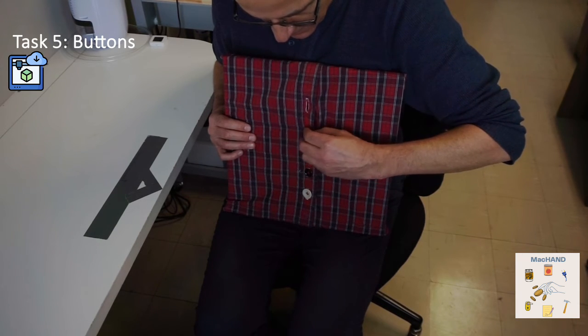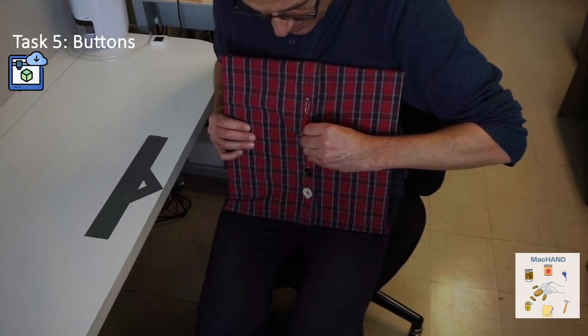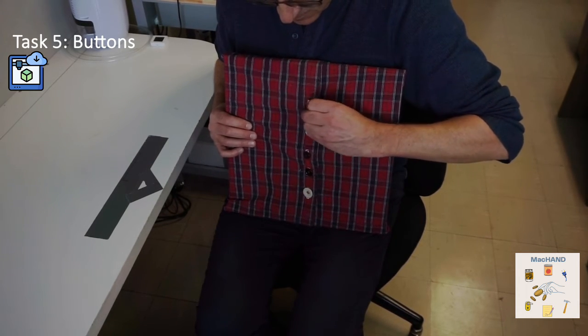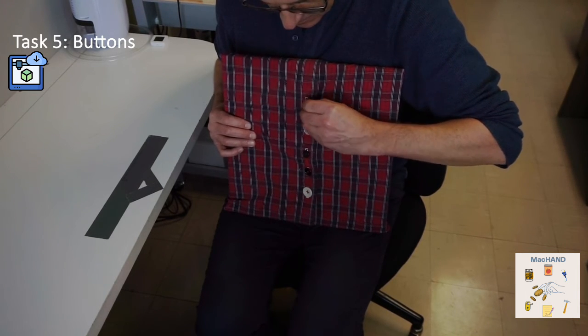During this task, the assessor can stabilize the board, which is placed in front of the patient like a shirt. The patient can also stabilize the shirt with the untested hand, but this cannot be done by the assessor. The assessor's focus is on power pinch and dexterity of the tested hand.